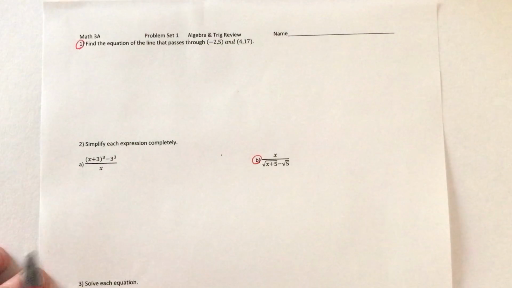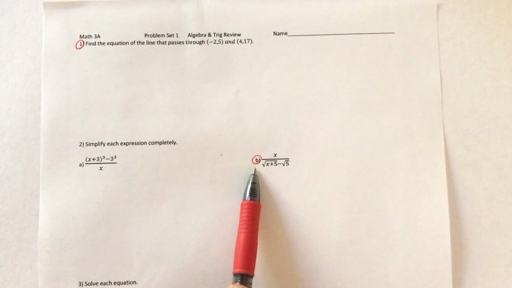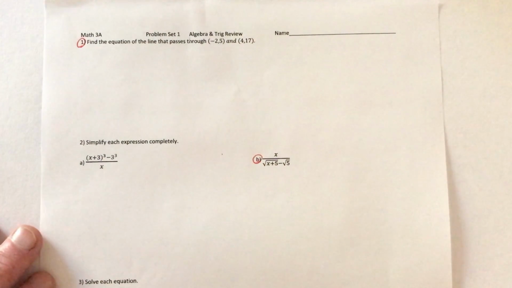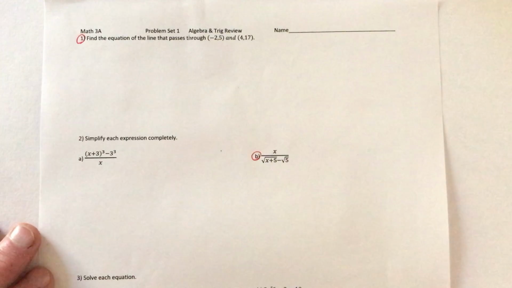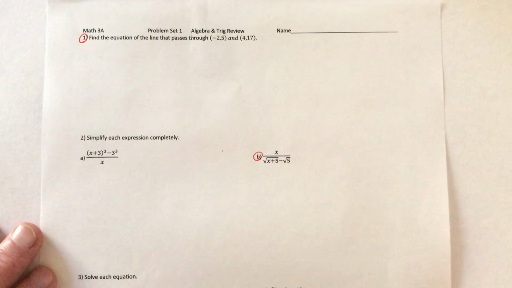So here's problem set number 1, and as you can see by these little red circles, these are ones that I'm going to do examples of. So I'm not going to do an example for each and every one, but ones that I've seen students in the past make mistakes on, and I would like to make sure that you get them all right.